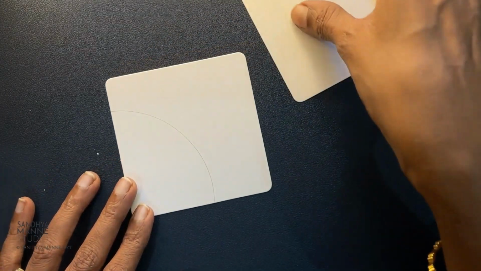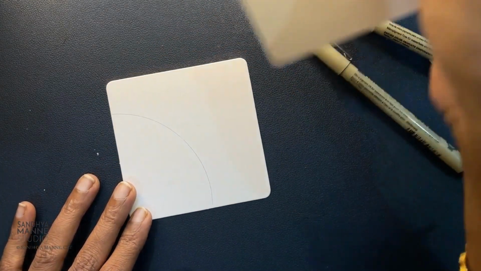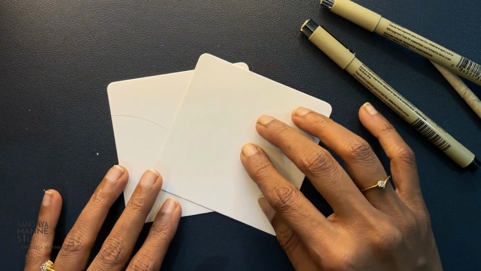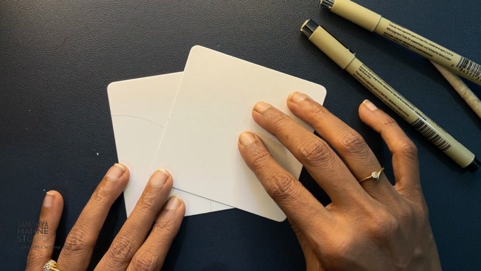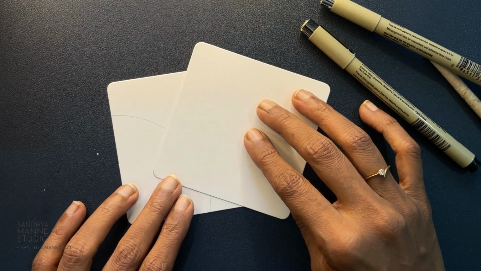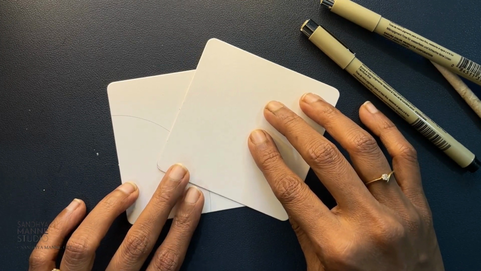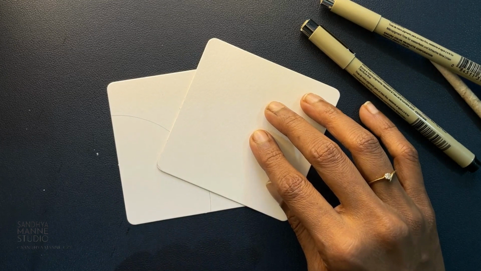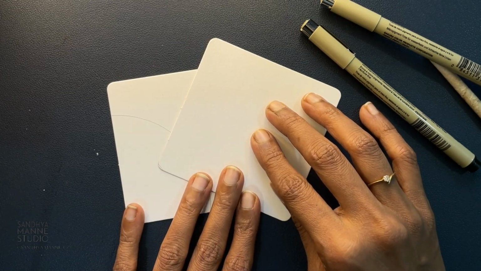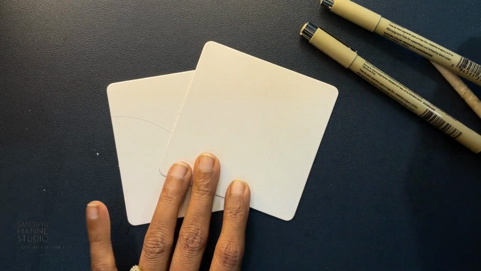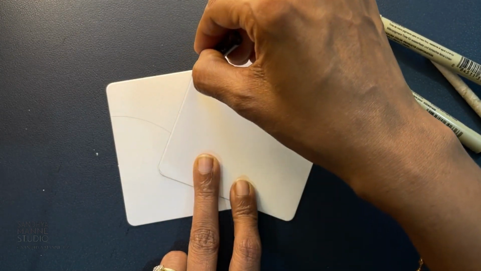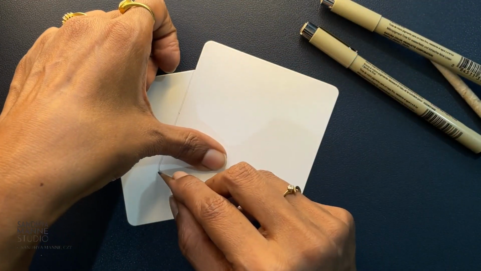And over here, I am going to have it somewhere like this. So that is my string.